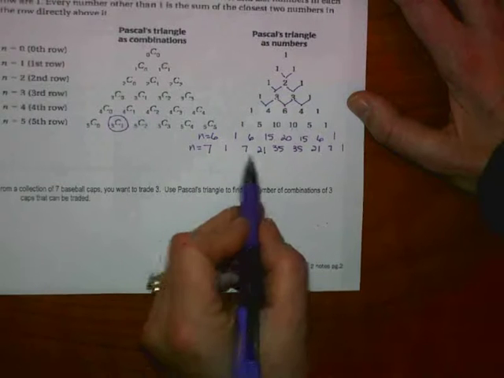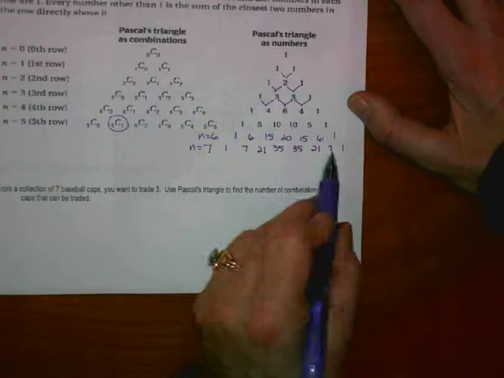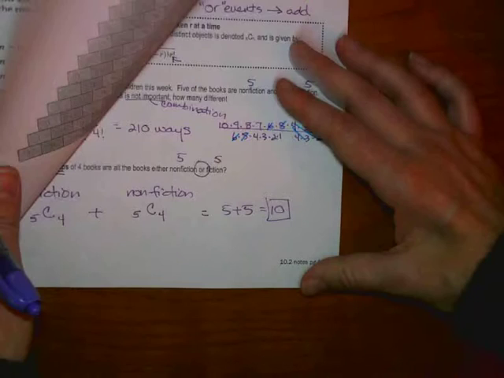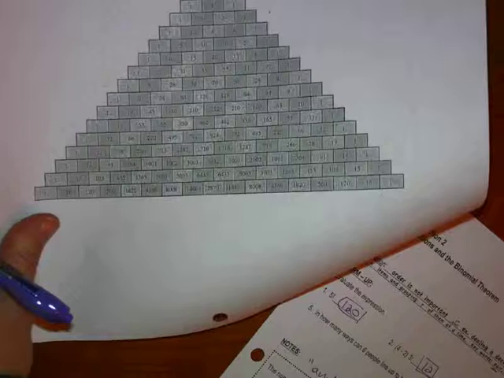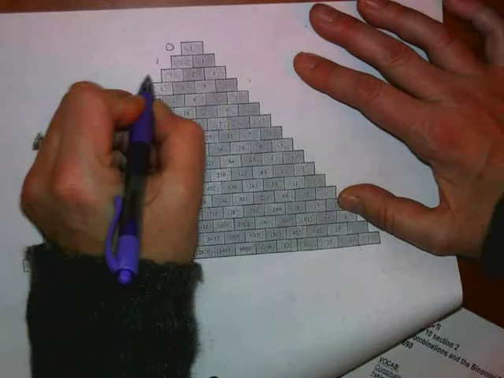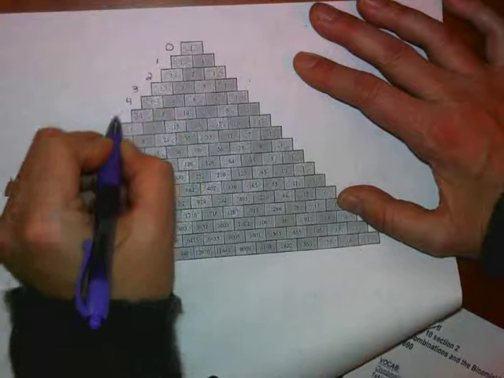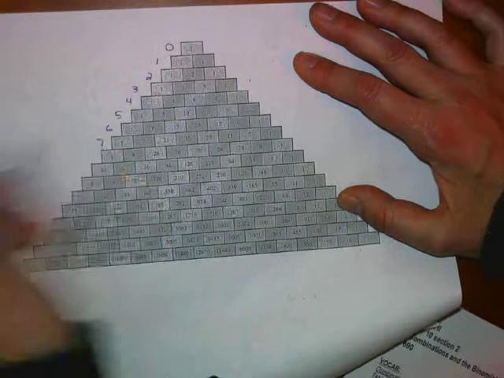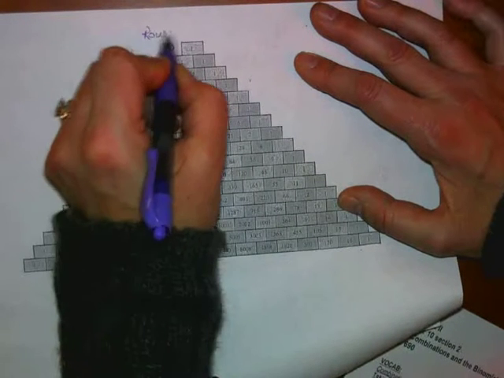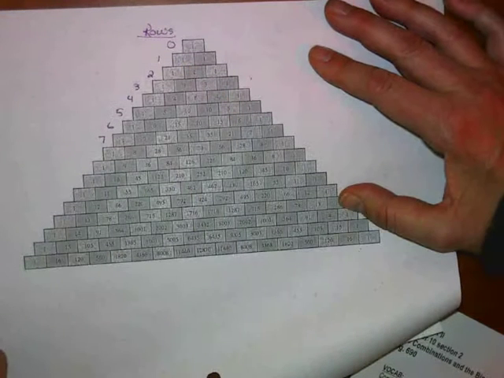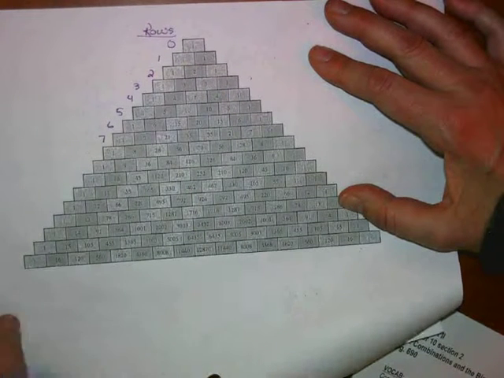So you should have 1, 7, 21, 35, 35, 21, 7, and 1. And look what I gave you on the back. Yeah, it goes forever, but this is just part of it. Let's fill in the rows while we're here. This is row 0, row 1, row 2, row 3, row 4, 5, 6, and 7. Okay, rows. It keeps going.